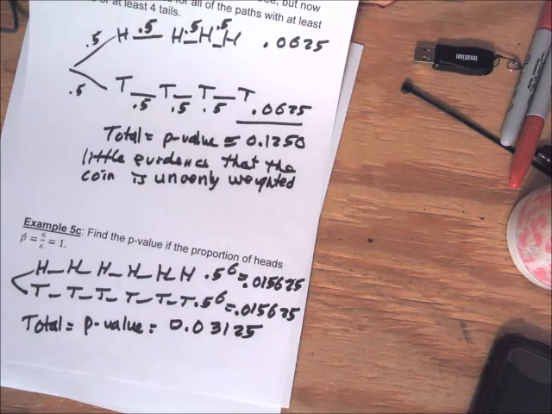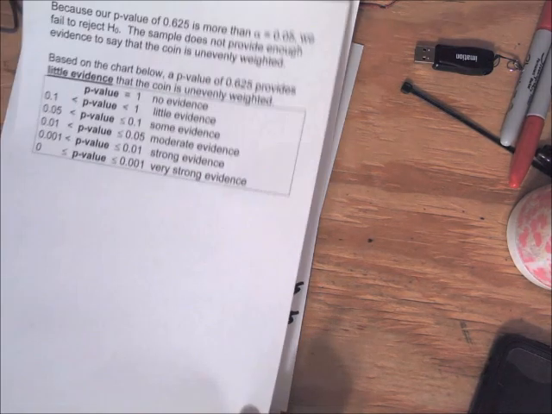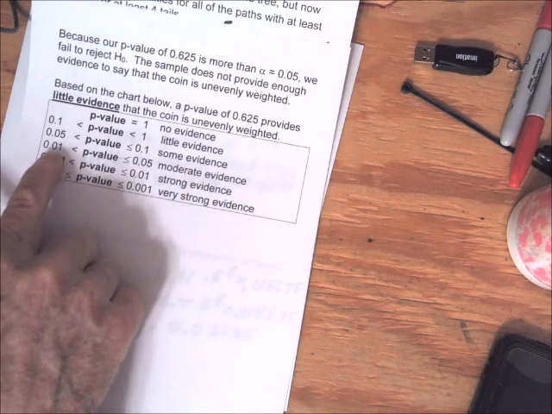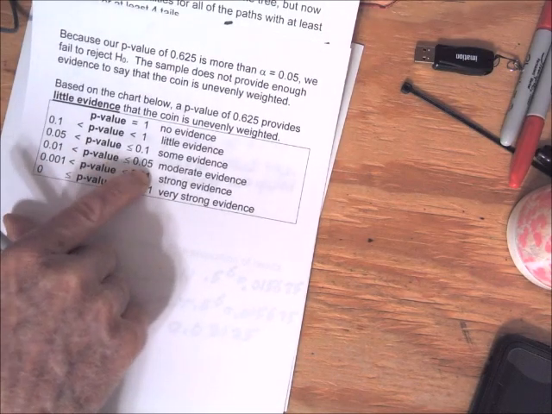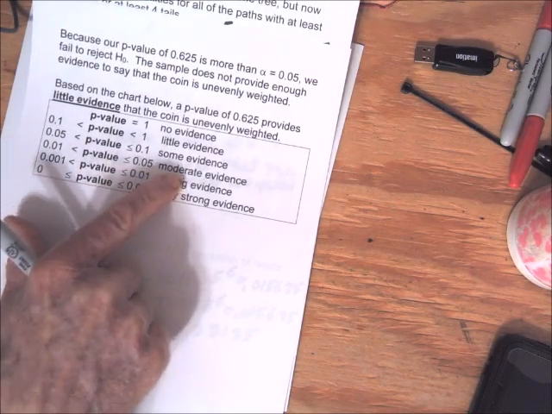Okay, so in this case it's moderate evidence. If we go back to our chart here, we have a p-value of 0.03, and that would provide moderate evidence that the coin is unevenly weighted. 0.03 is between 0.01 and 0.05, so it's moderate evidence.